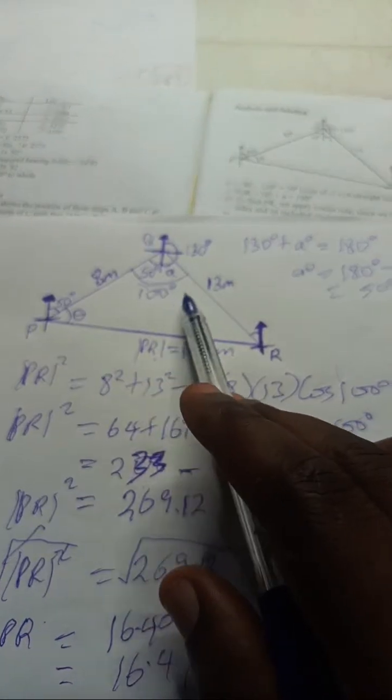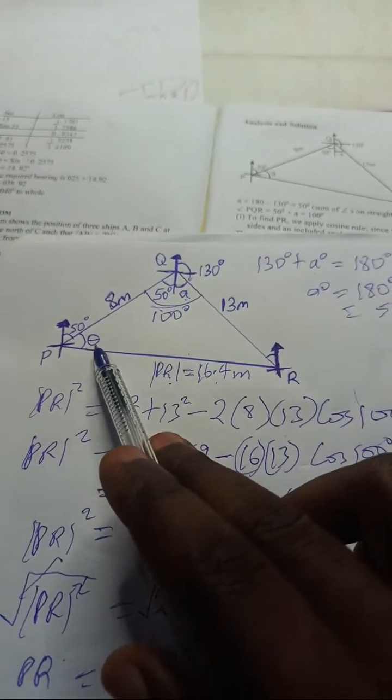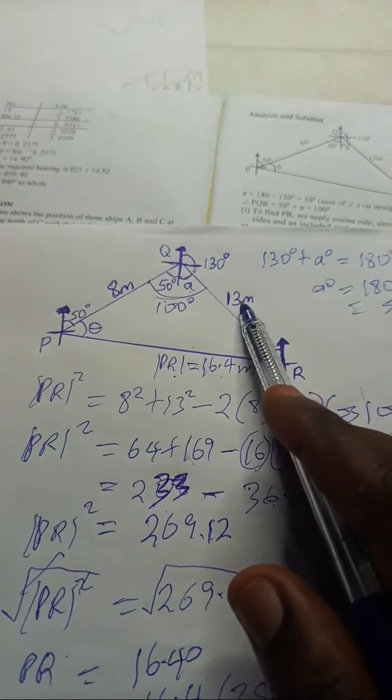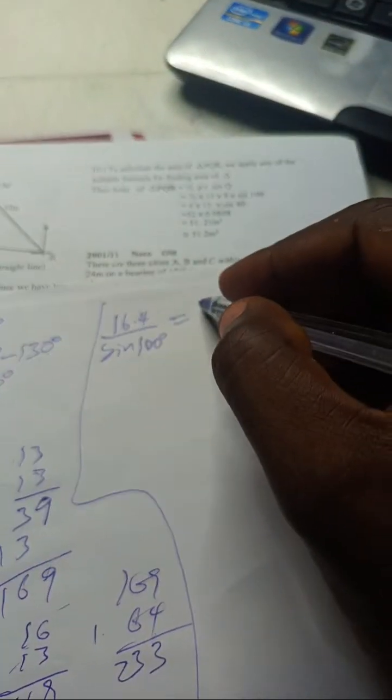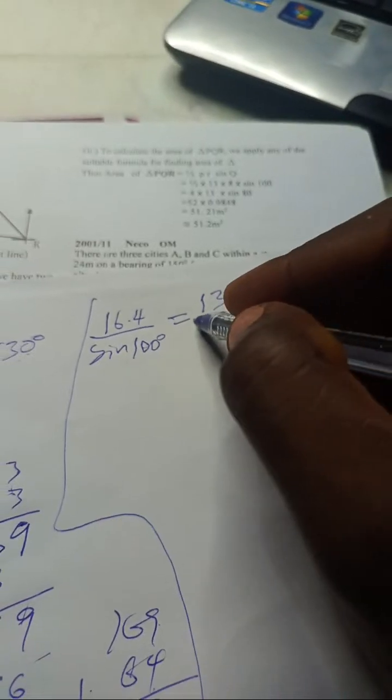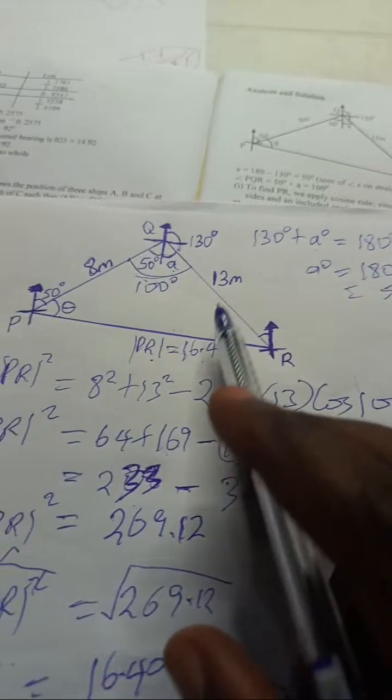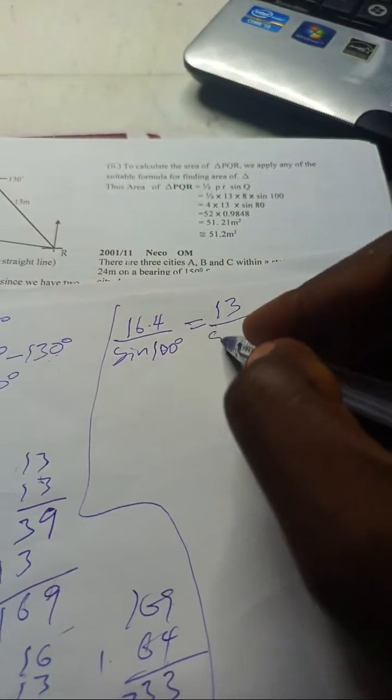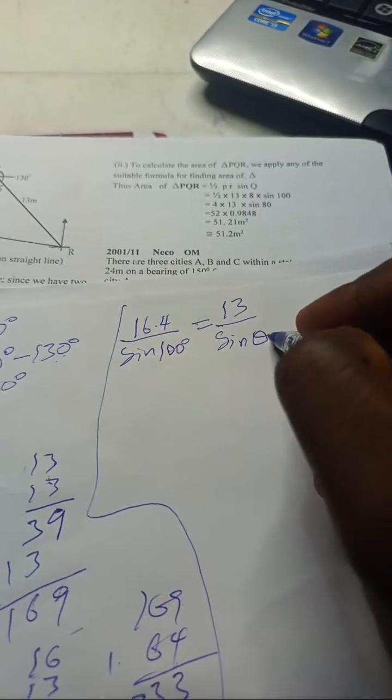Now we have to get this angle, and we know the side. So we say 13 divided by the sine of that angle.